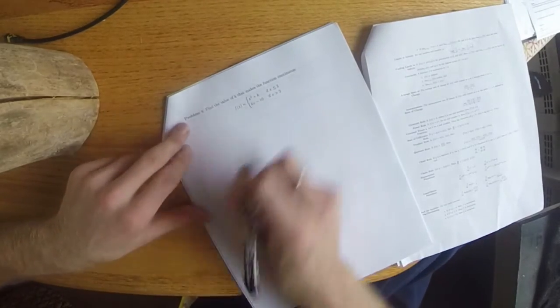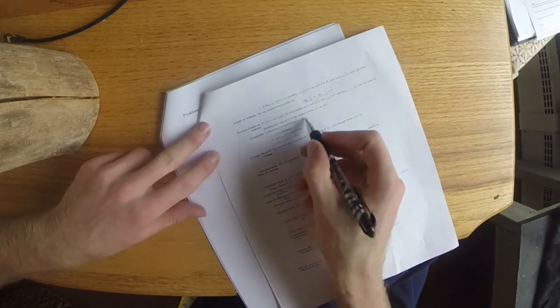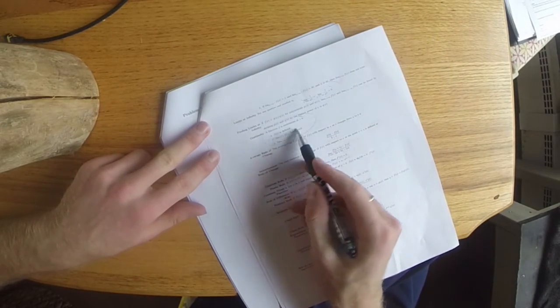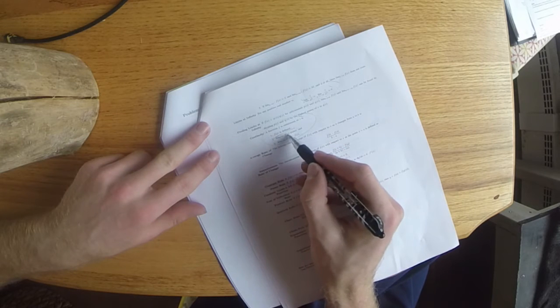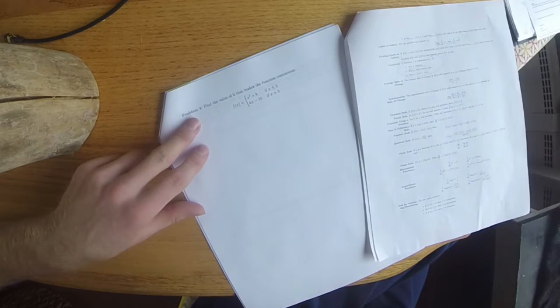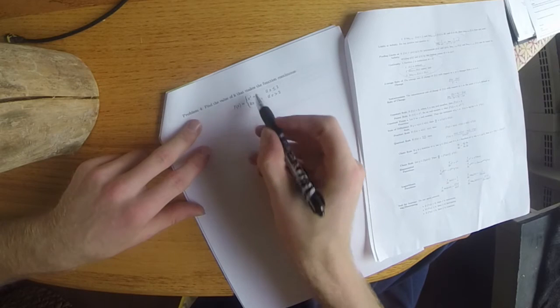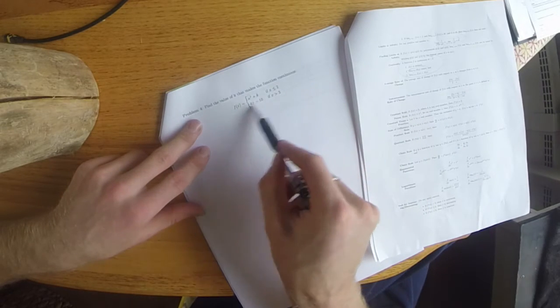Problem 4, we're going to find the value of k that makes this function continuous. Well, what does it mean for continuity? A function is continuous at a point c if it's defined there, if the limit exists, and the limit equals the value at that point. So we know that x squared plus k is a polynomial, so it's continuous everywhere, and so is this, right?